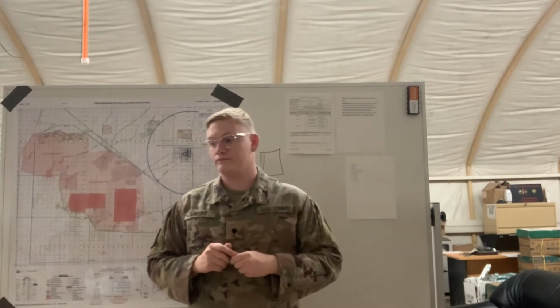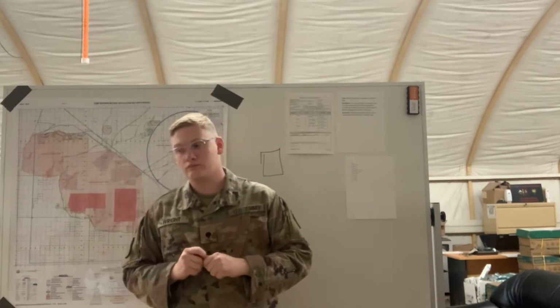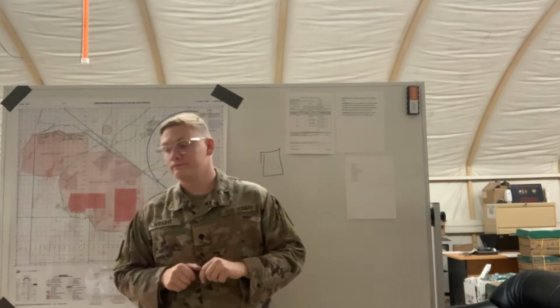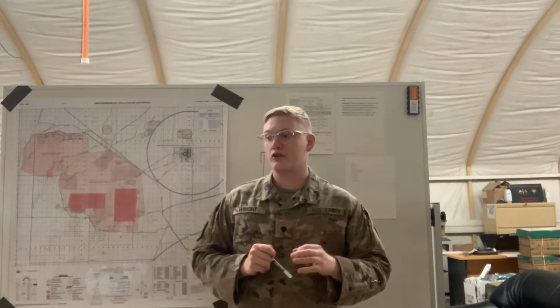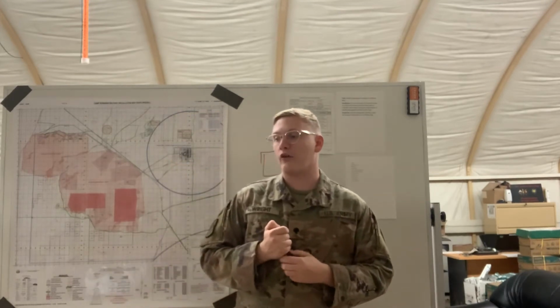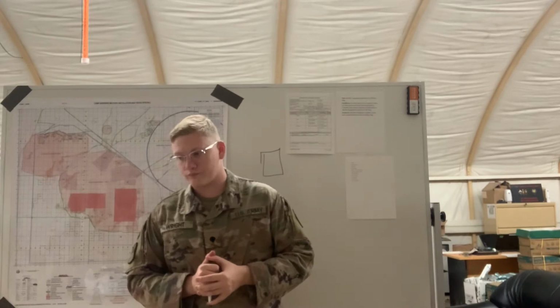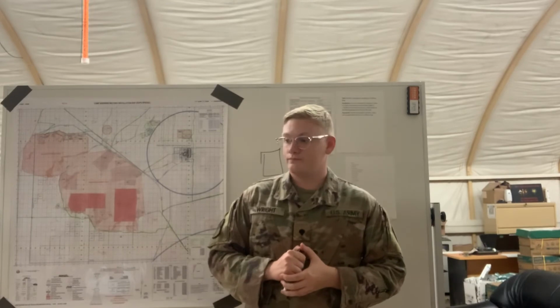Identify the sheet name. Question 2, identify the sheet number. Question 3, identify the declination diagram. Question 4, using your legend, identify an airfield.